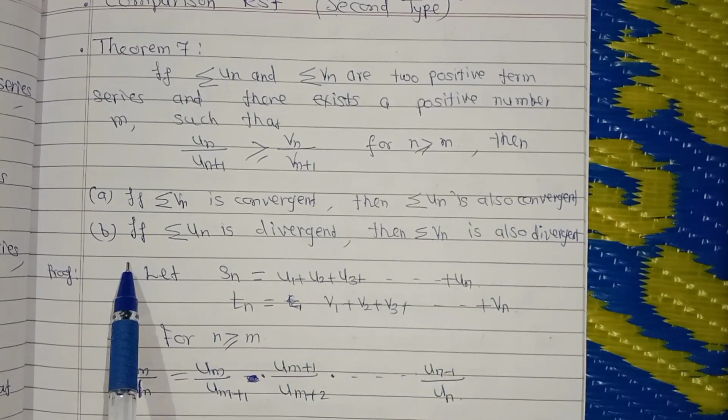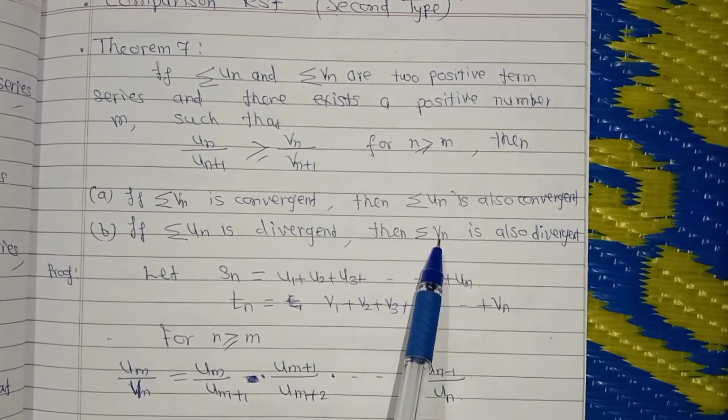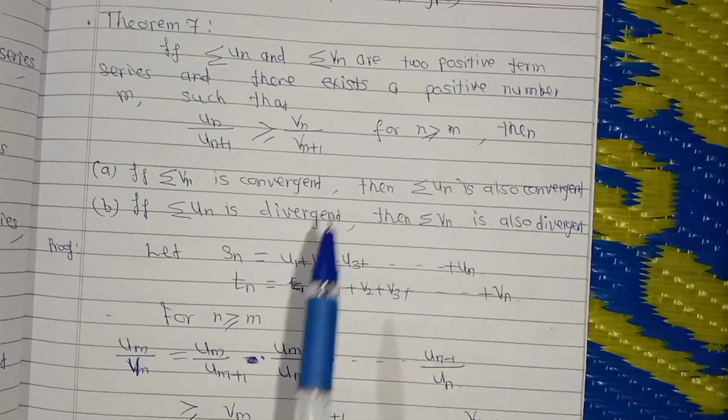And second result is, if the series summation Un is divergent, then the series summation Vn is also divergent. That is, both the series behave alike.